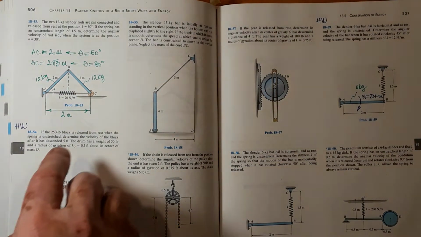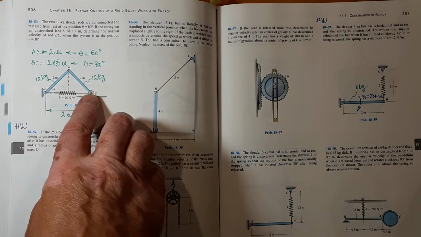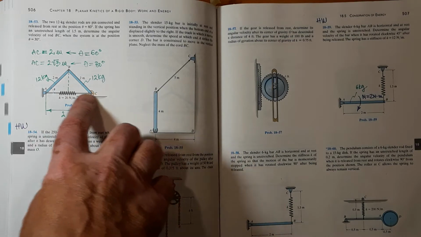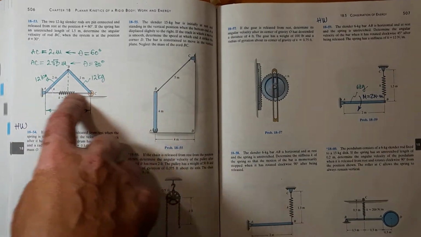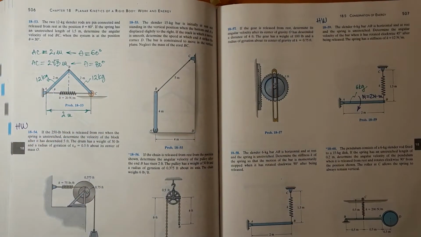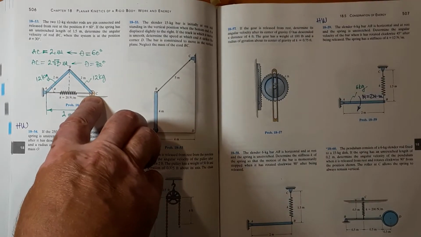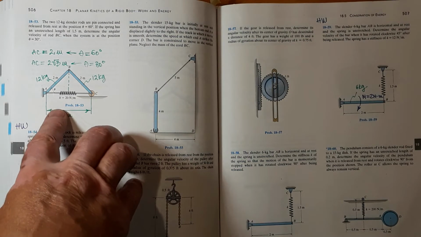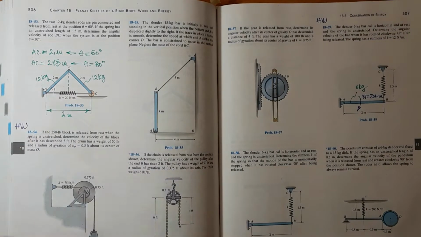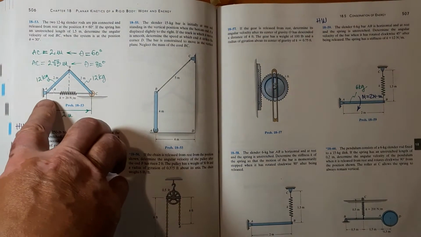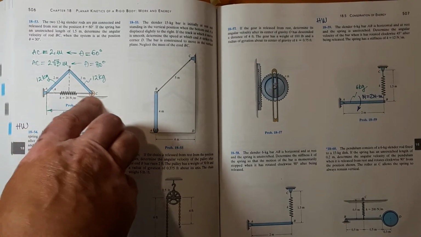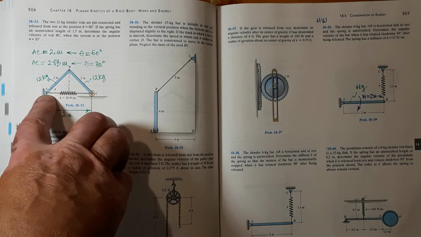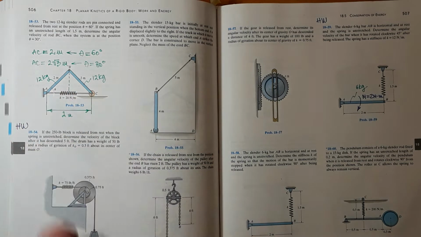second rod, and end C of the second rod is running along a horizontal line through A by the use of this roller, which is massless. And then we have a spring with an initial length of 1.5 meters, rate 20 newtons per meter, and its ends are attached at A and C.